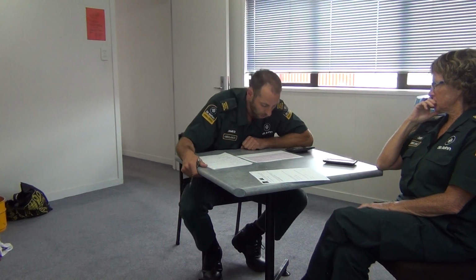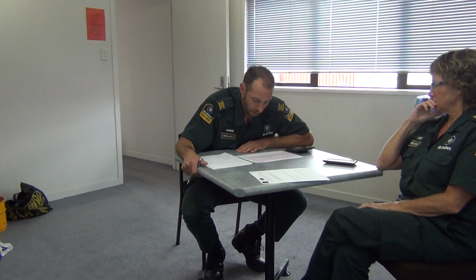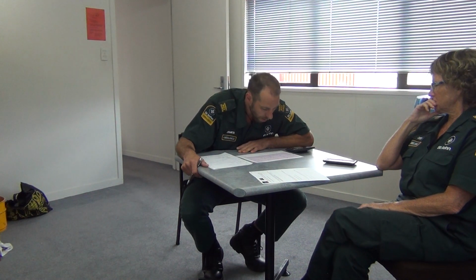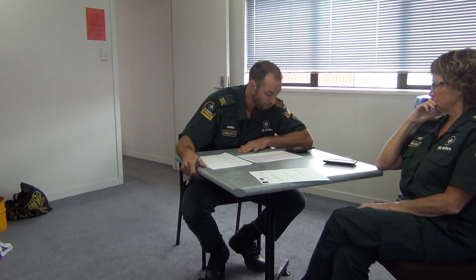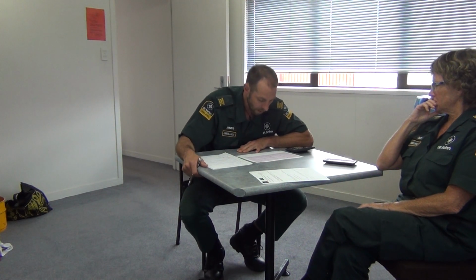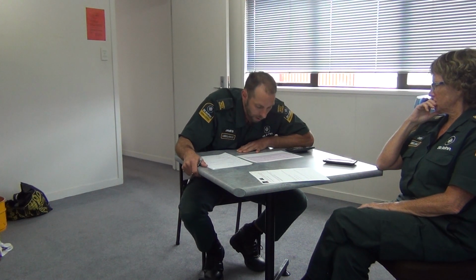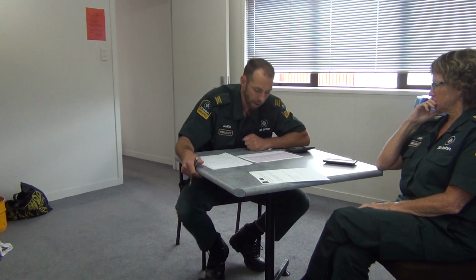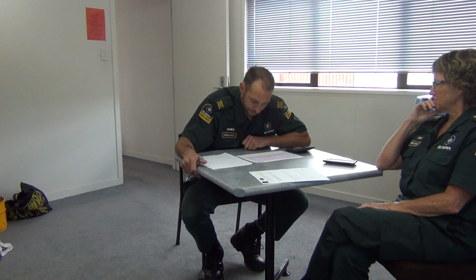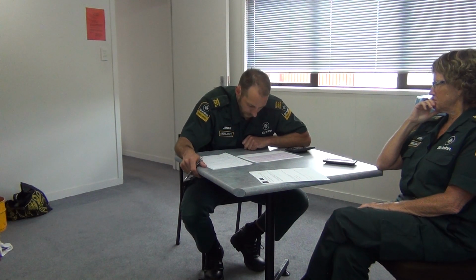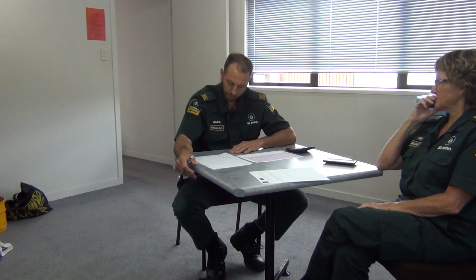Just looking at T waves, they all look normal in morphology. There's possibly a biphasic one in V1. Yeah, other than that, it's quite normal.